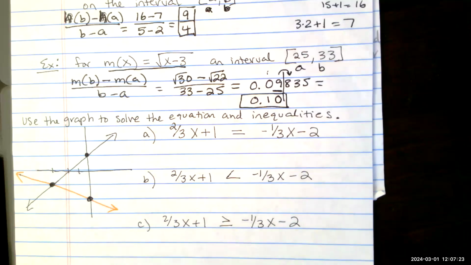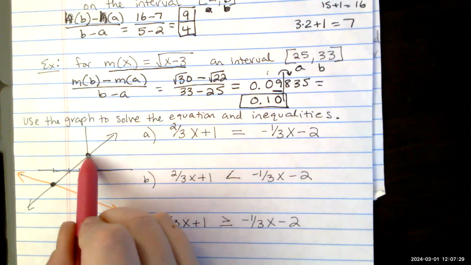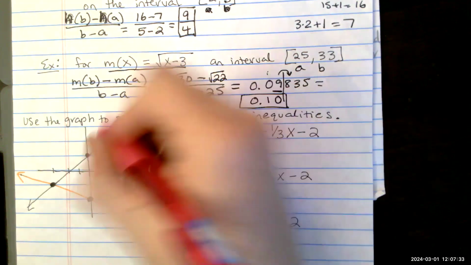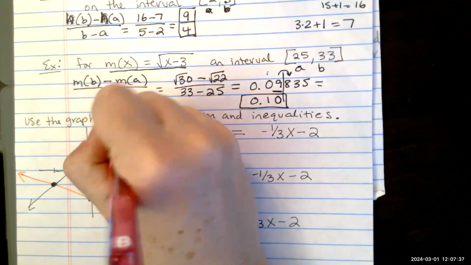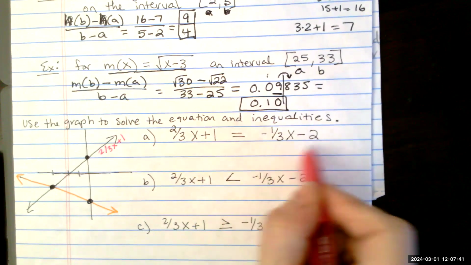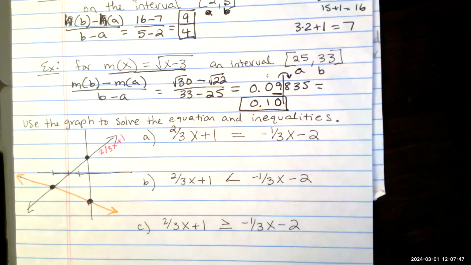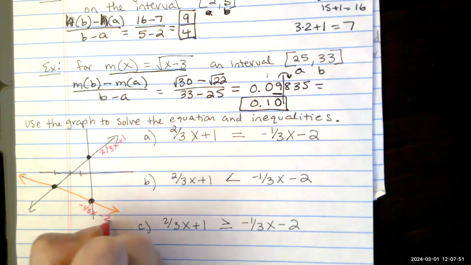So if we look carefully, we should be able to figure out which is which, right? This one should be hitting the 1 and should go up 2 over 3. So this looks like it's the 2/3 x plus 1, just to label them so we don't have to keep trying to remember. And let's see if this one makes sense for the other one. Does this one hit a -2 and looks like it's going down 1 over 3? Yes. So this is the -1/3 x minus 2.